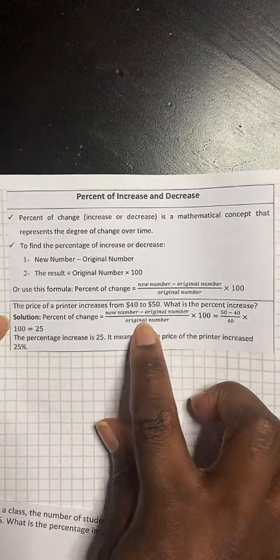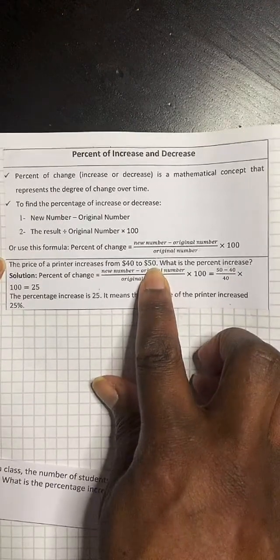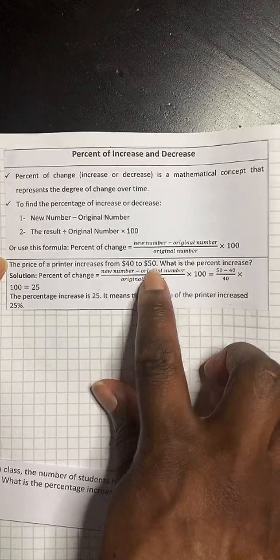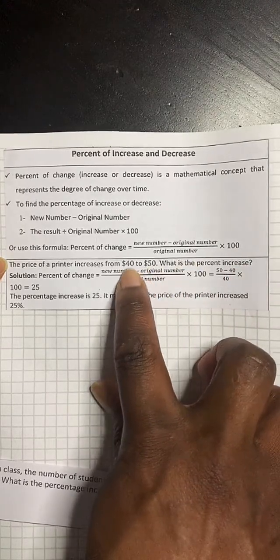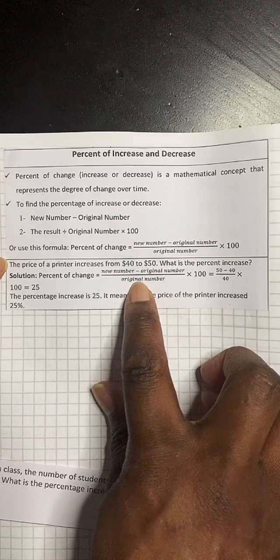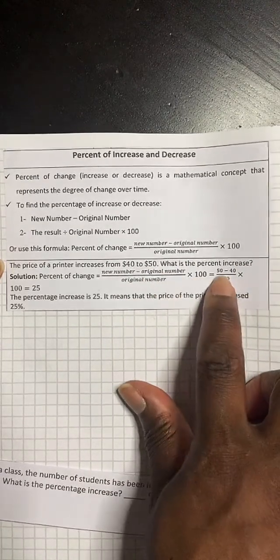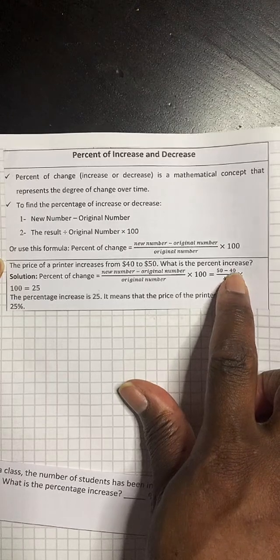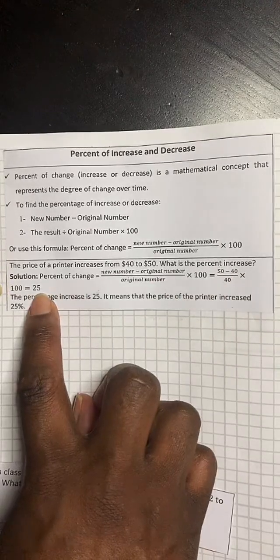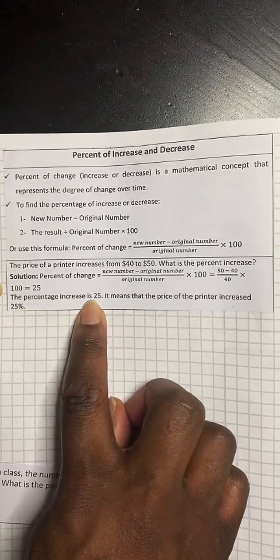So, for instance, the price of a painter increases from $40 to $50, right? What is the percent increase? So you take the new price, which is the $50, subtract from the original price, which is the $40, and you divide it by the original price, and then multiply it by 100, right? So 50 minus 40, that'll give you 10. 10 over 40, that's 1/4. 1/4 times 100, that will give you 25. So it's a 25% increase.